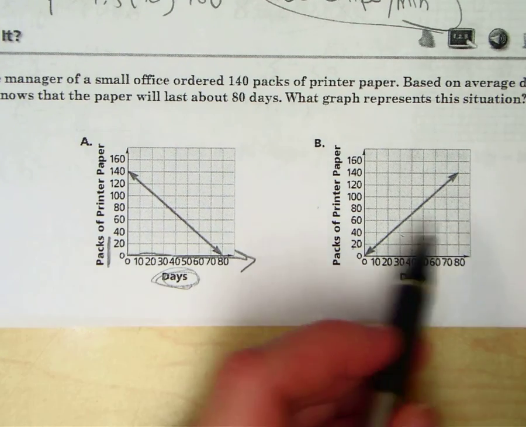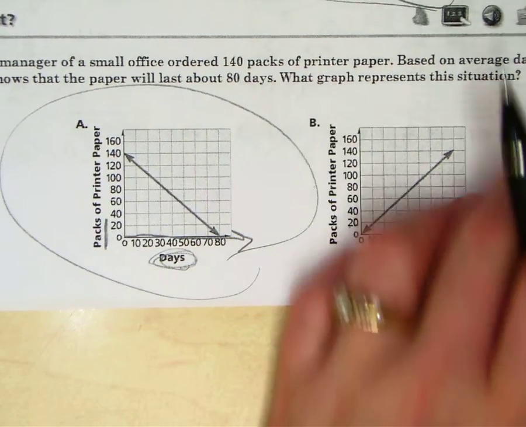go down. Which graph represents that? The first one.